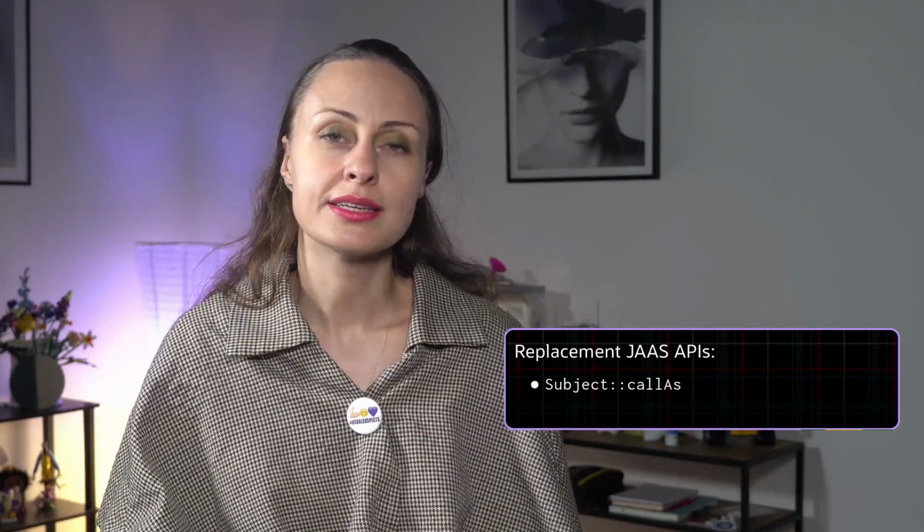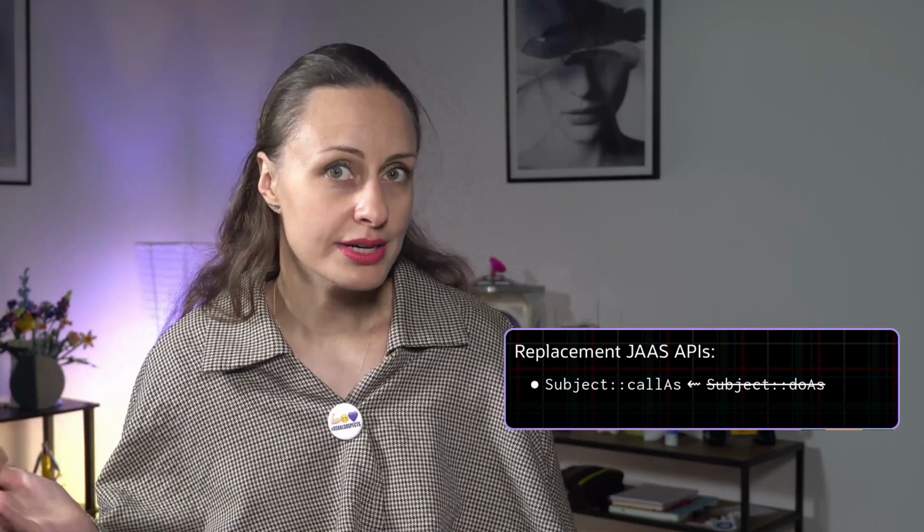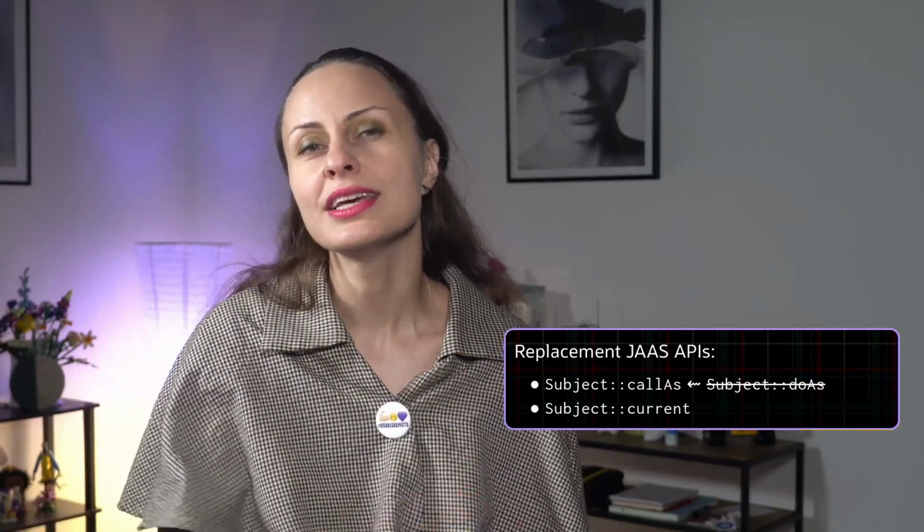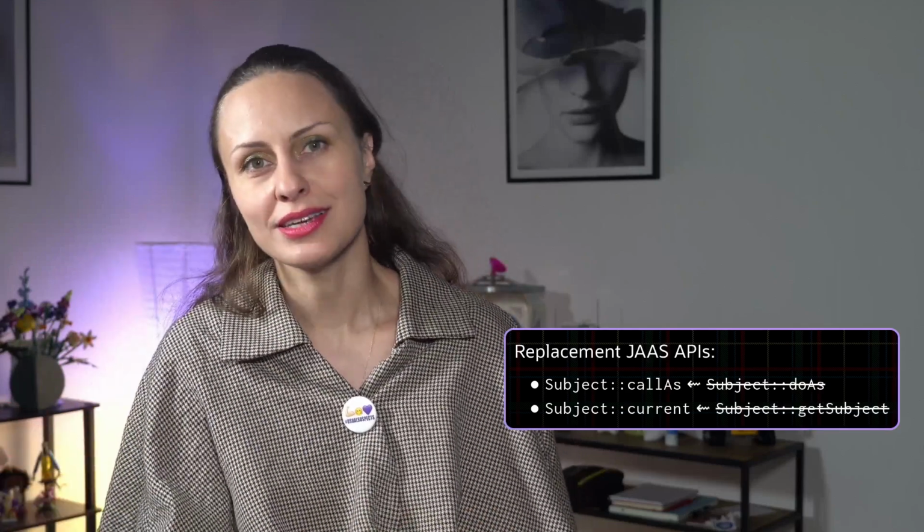Subject.callAs is a replacement for Subject.doAs, and Subject.current is a replacement for Subject.getSubject. The usage of these new replacement APIs is similar to, and simpler than, the previous APIs. For example, using the old APIs to perform work as a particular subject required getting the AccessControlContext object first, while now you just have to invoke the current method on the subject.